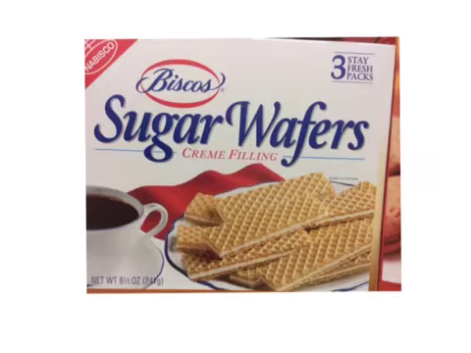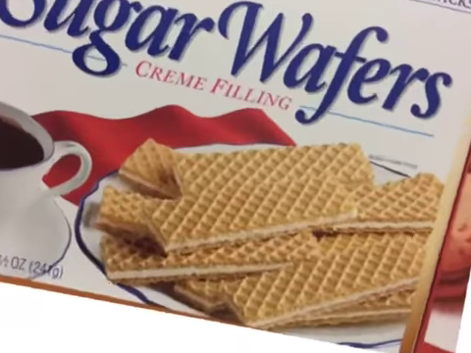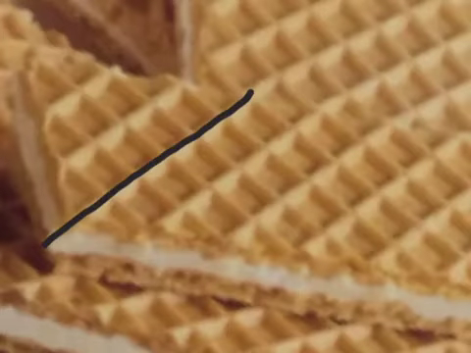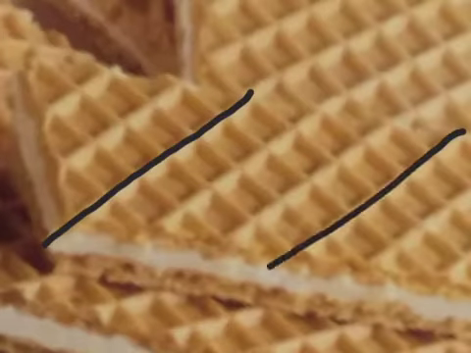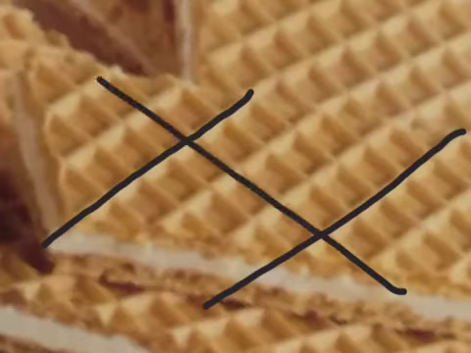Man, I love cookies. You know what makes cookies taste better? Yup, parallel lines. Check this out, right there on these cookies. Here's a parallel line right here, and it's parallel with this line down here. And then we could say this right here is a transversal. It cuts right through those parallel lines.